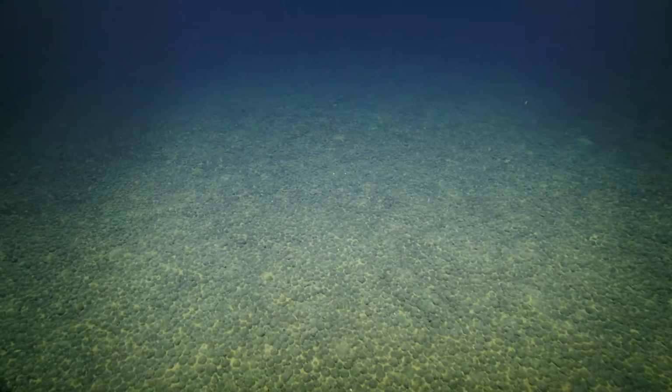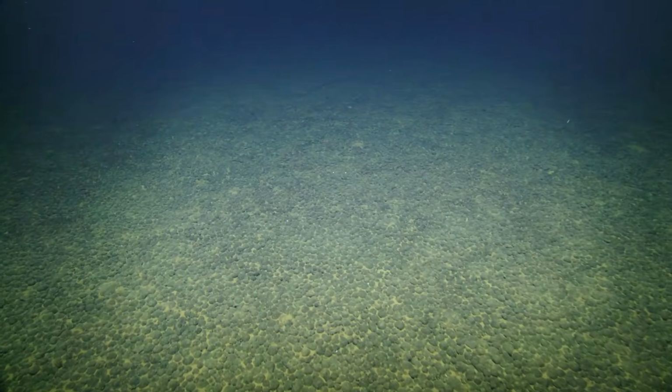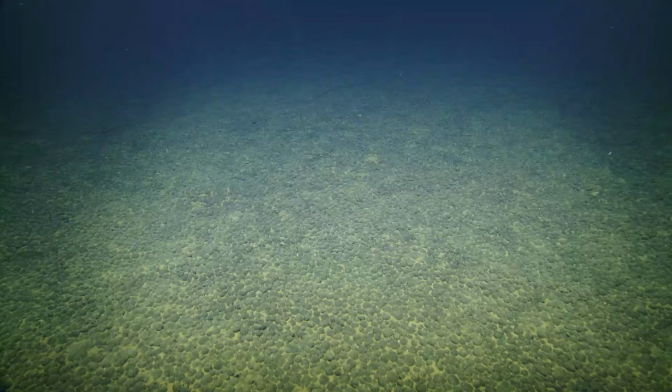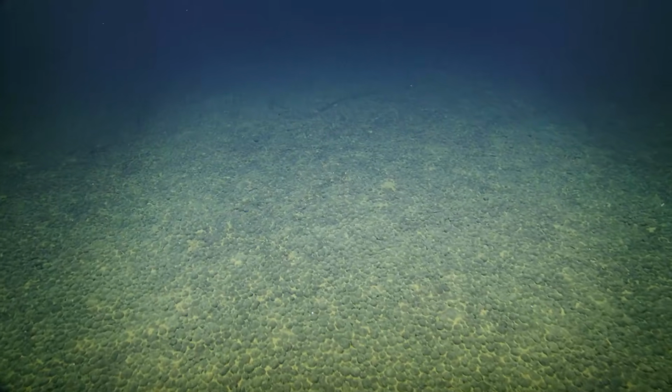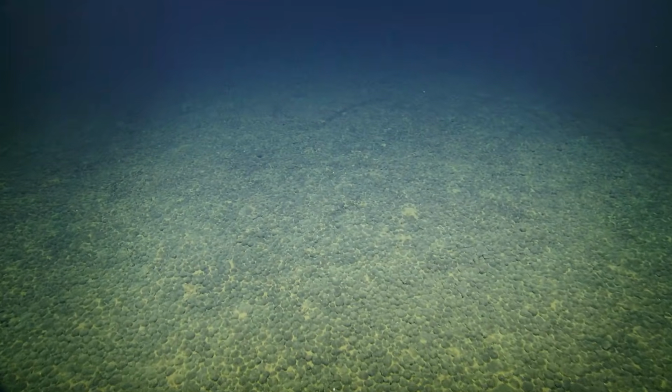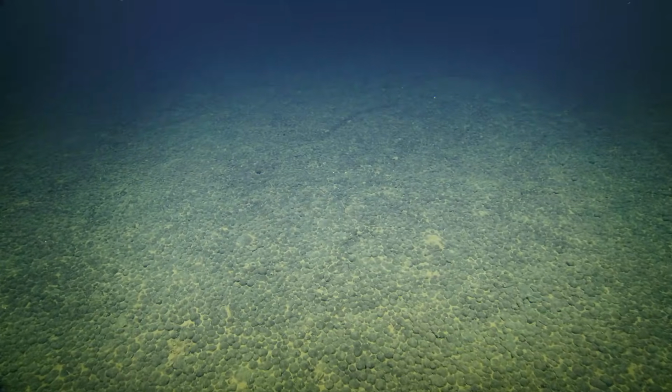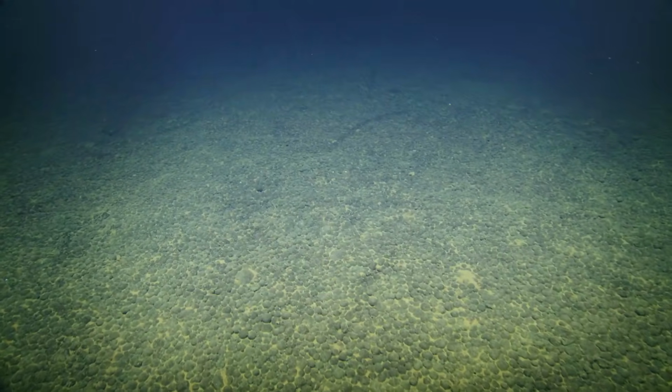These xenophyophores create a shell from foreign particles like the mineral grains and the sediment around them, and also the sponge spicules. So it could be that. That's why it kind of looks like so many different things, right? Yep.